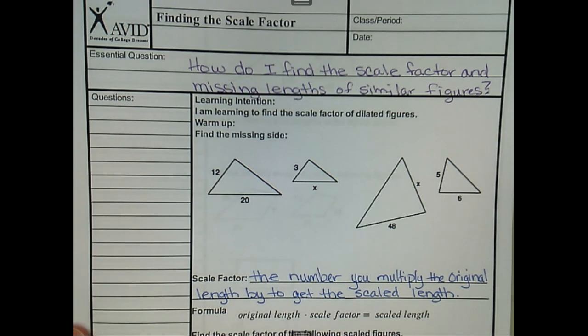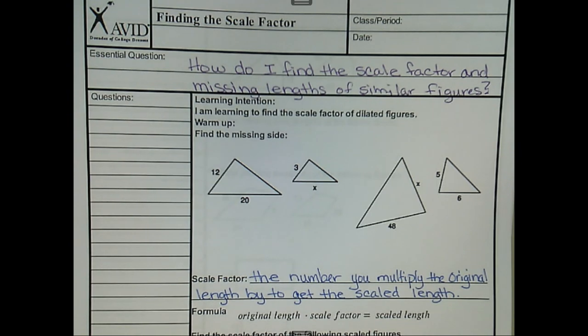So pause the video. You've got two warm-up questions. Find the missing side lengths. So find x in both of those problems. Pause the video now.